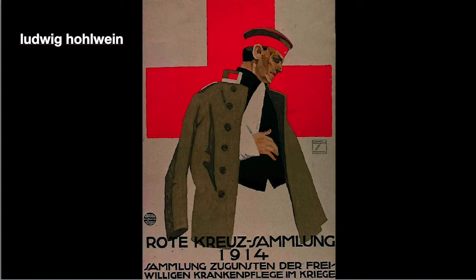This is his poster from World War I, 1914. Again, a masterpiece of poster design, I would say. The way that the three legs of the Red Cross are there, and we supply the fourth leg, which would be covered up by the soldier standing in front of it.